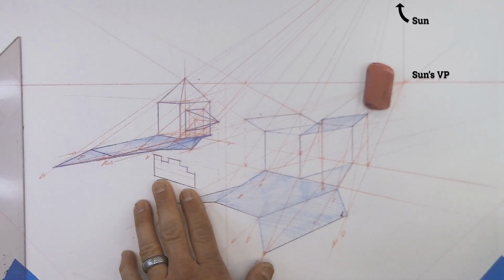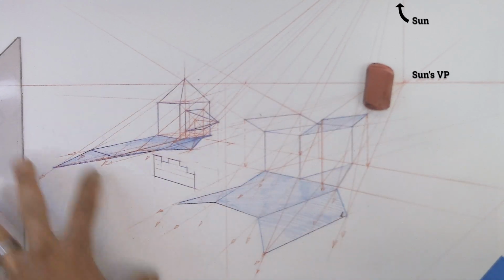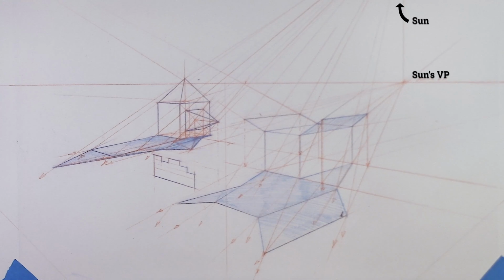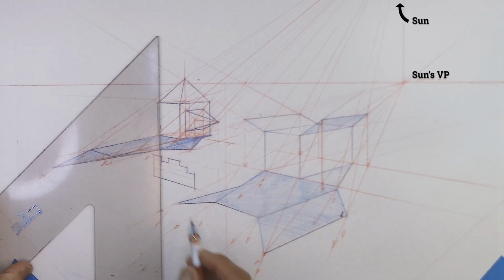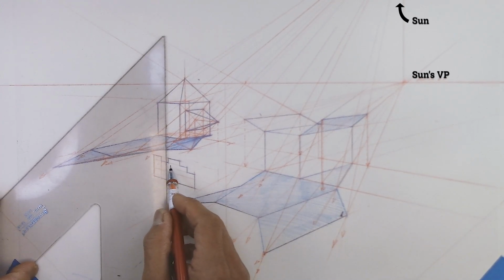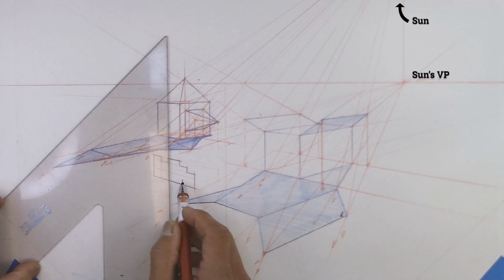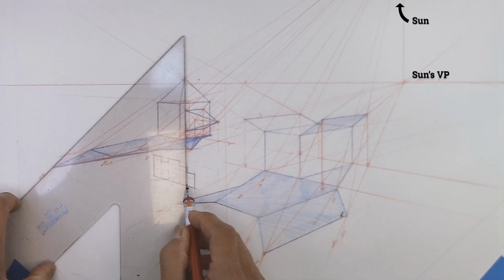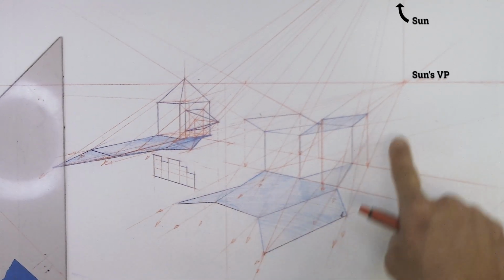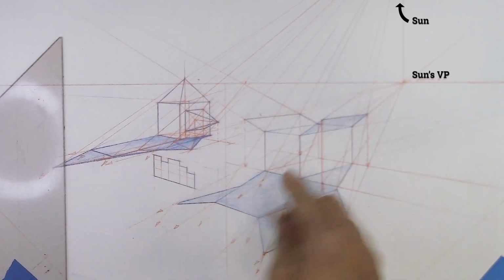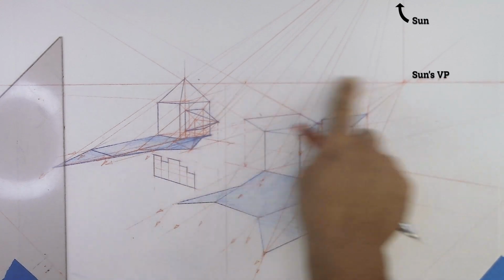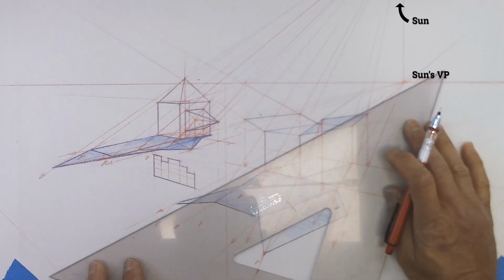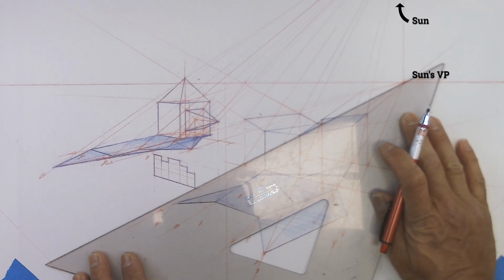The problem solving for this isn't any different than anything else. I'm going to create posts for all of these verticals because we need to have a post hitting the ground, because the sun's base point, or vanishing point, is on the ground, or on the horizon line, so it hits anything that's at the base. And so we just hit one at a time.